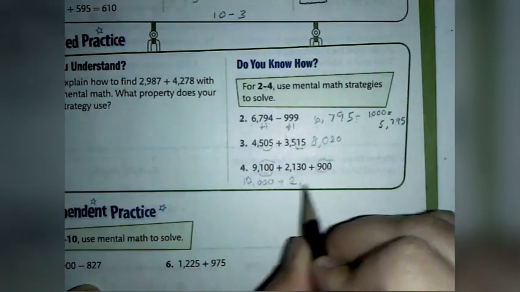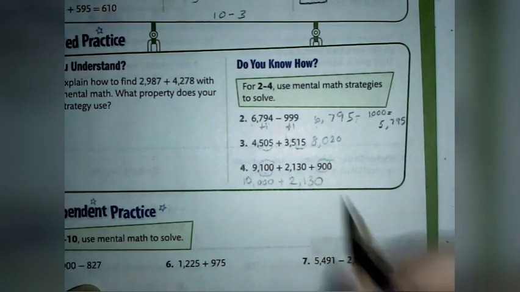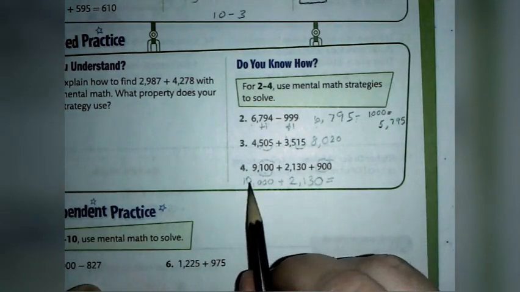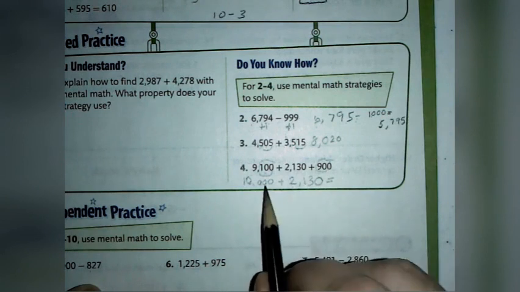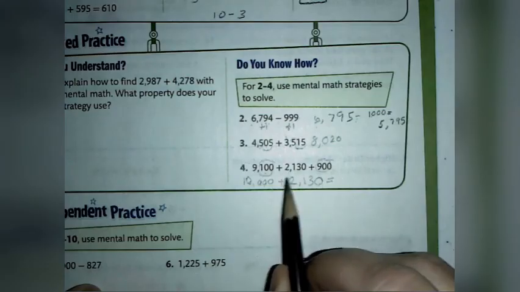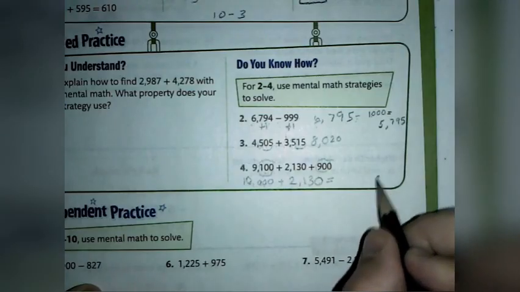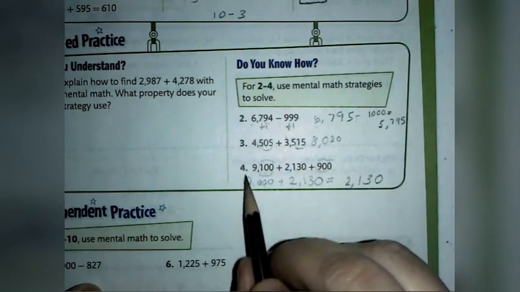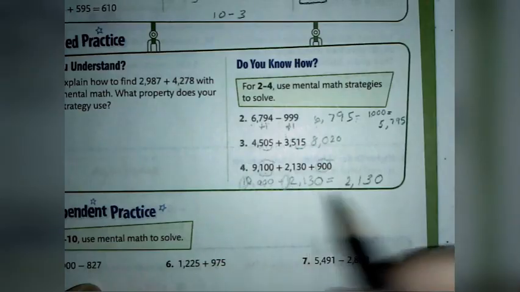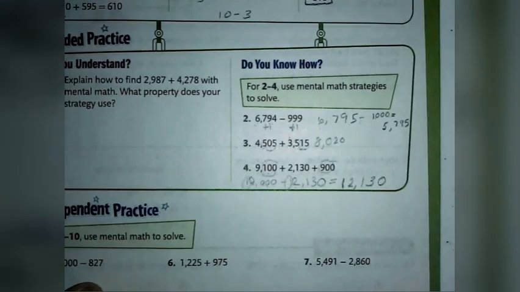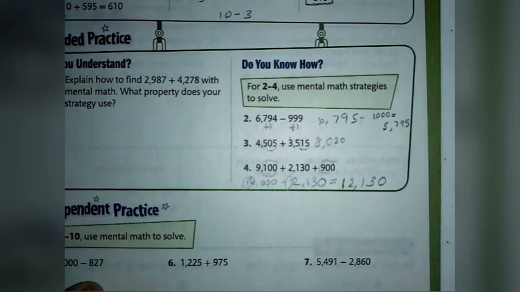And now if I add that with what I've got left, which is my 2,130, it becomes a much easier problem. I've got a 0 in the thousands, a 0 in the hundreds, a 0 in the tens, a 0 in the ones, which means all of those numbers are just going to fill in those place values. 0, 3, 1, 2. I've got a 1 in my 10,000 and there's nothing here, so that means that the 1 just joins it. So my final answer is 12,130.